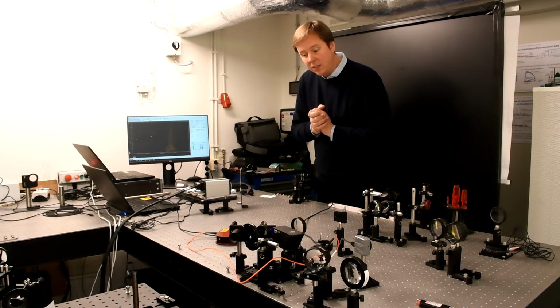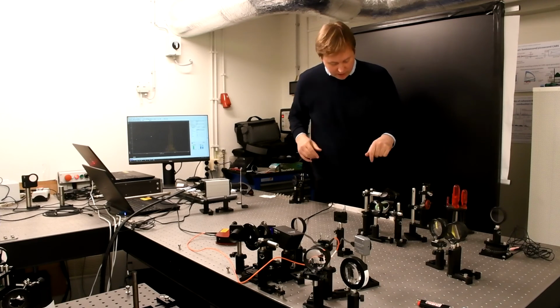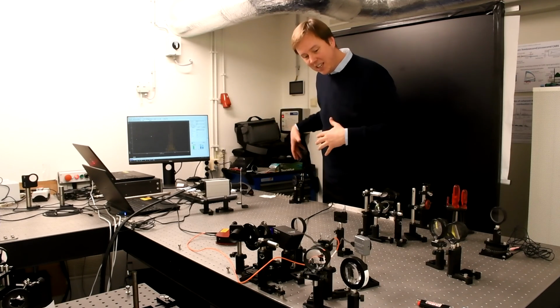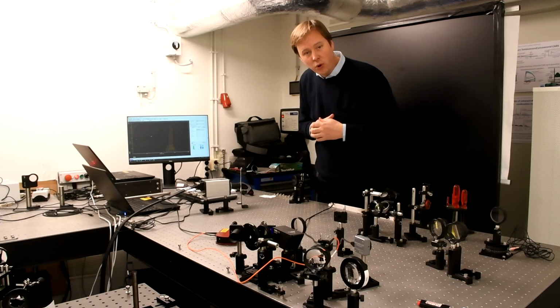So with that, I think we have a sticky mat here. So lots of sound in the laser lab, a sticky mat. Don't move too much when you're in a laser lab.